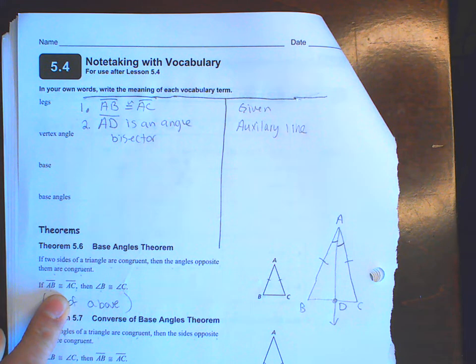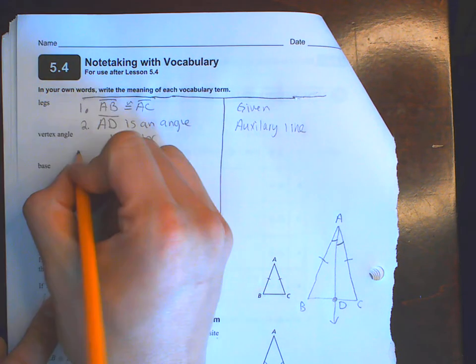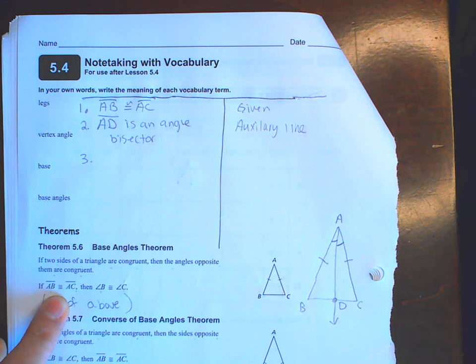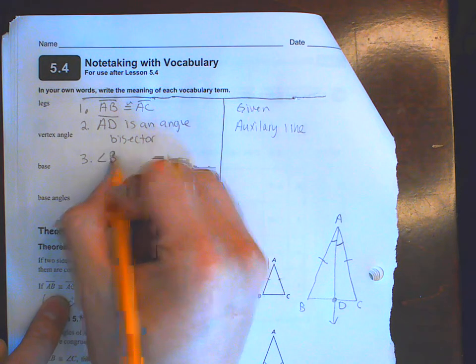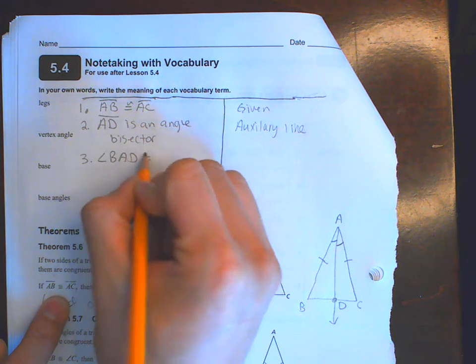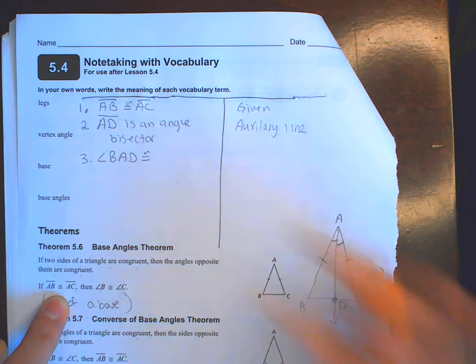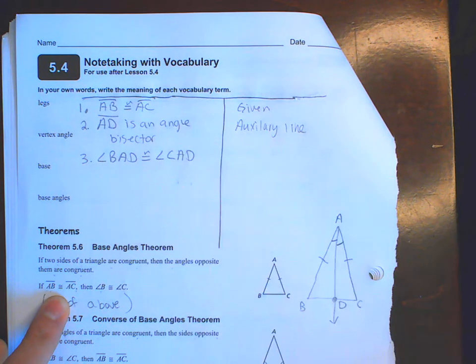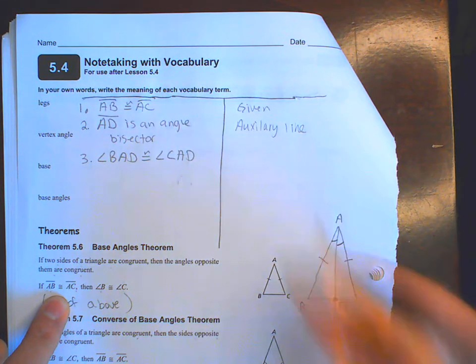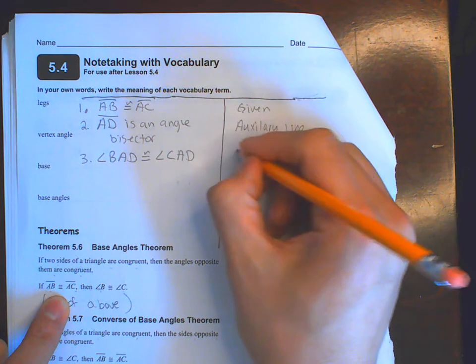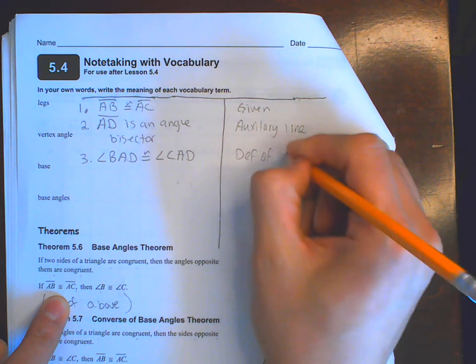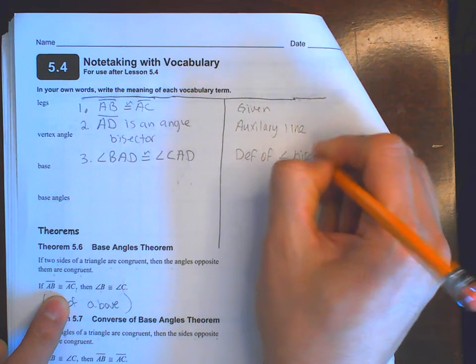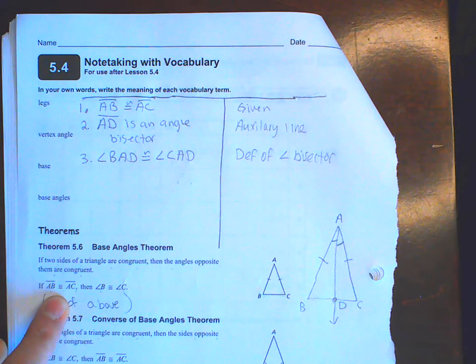It's not a theorem. Third, because it is an angle bisector, you are going to have angle BAD and angle CAD congruent. How do we know that? Well, we made it an angle bisector, so therefore the two angles are congruent. So, definition of an angle bisector.